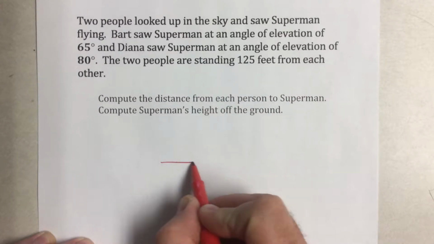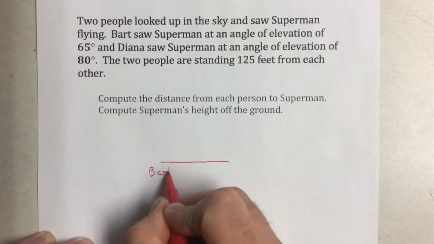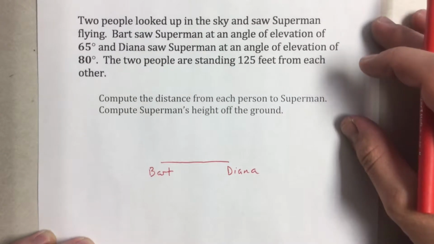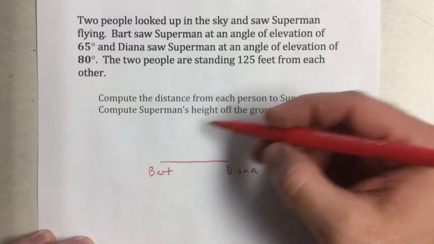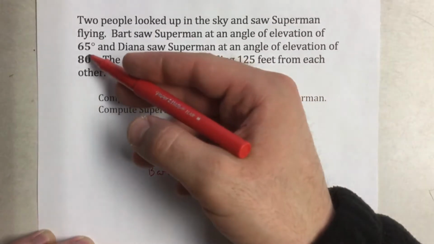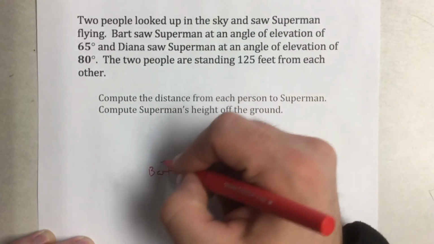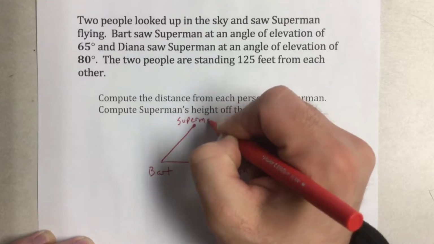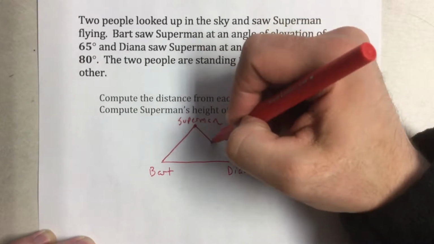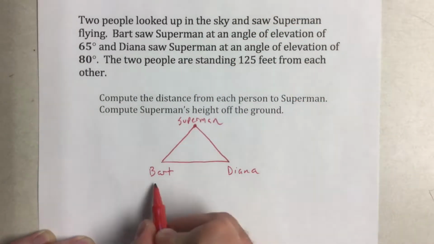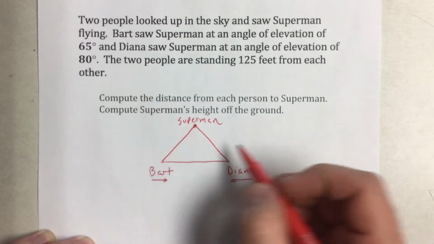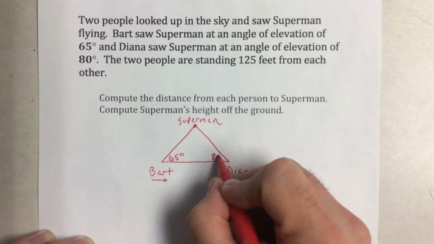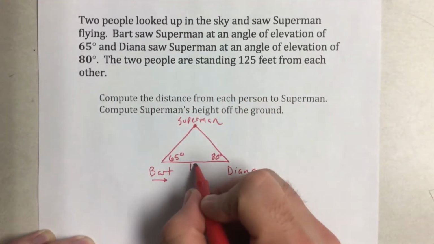So the first one that we saw was we have Bart and Diana. And then we have the angle of elevation of Superman, and the angle of elevation for Diana. So here they're looking towards each other. The angle of elevation at Bart is 65. The angle of elevation at Diana is 80. And we know the distance between them is 125.